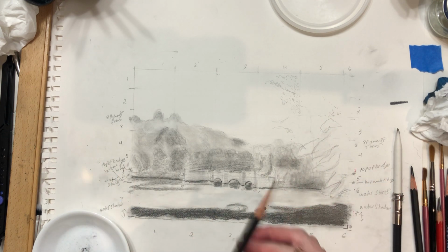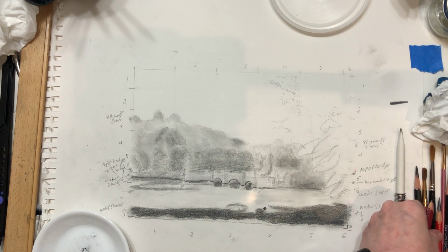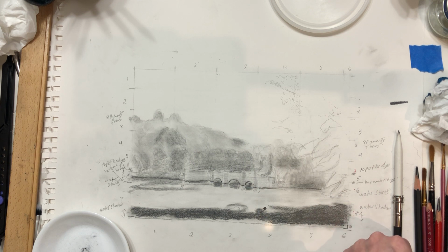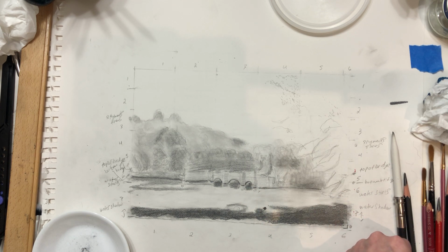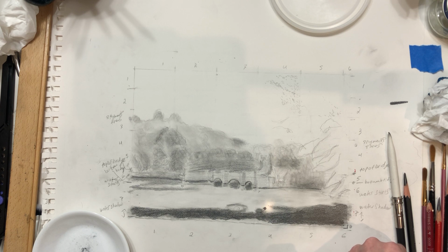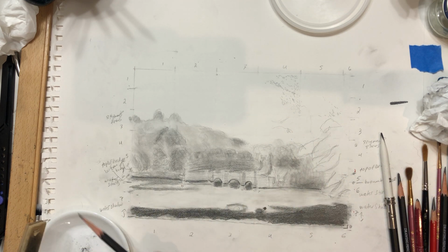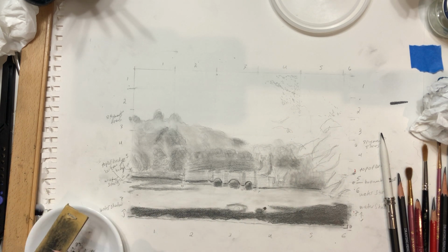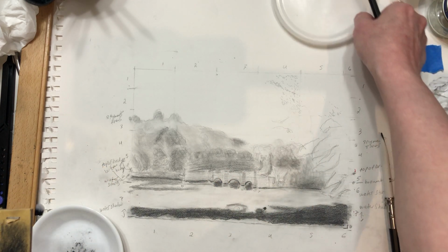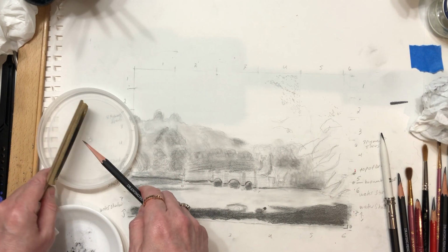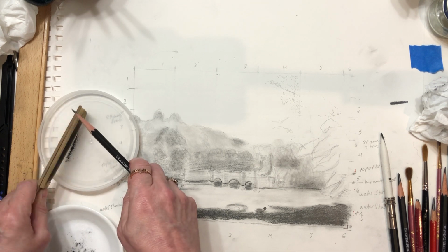Okay, I'm going to fill in the sky now. What I'm going to do is take my 4H pencil and create a little bit of graphite from that because it'll be lighter. I might want to actually try the 4B, I'm not sure yet. Let's try this in one area and see what happens.